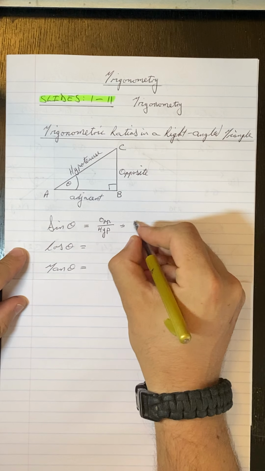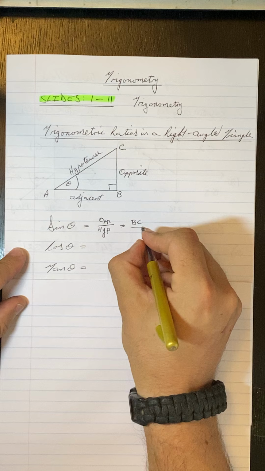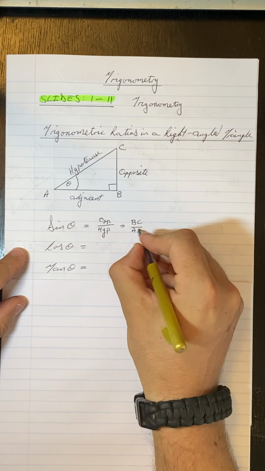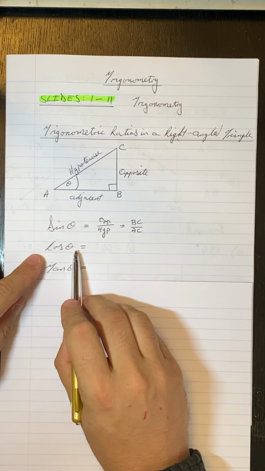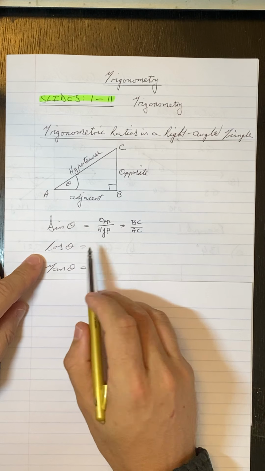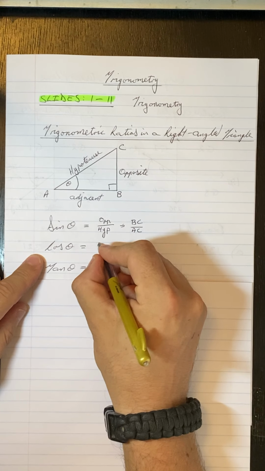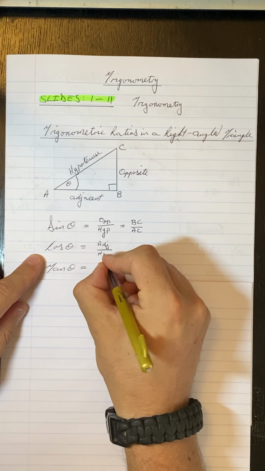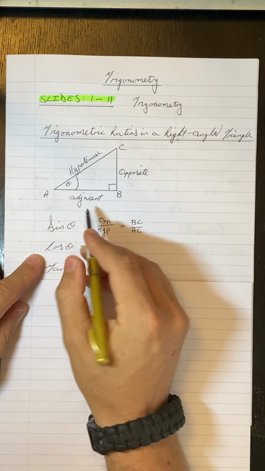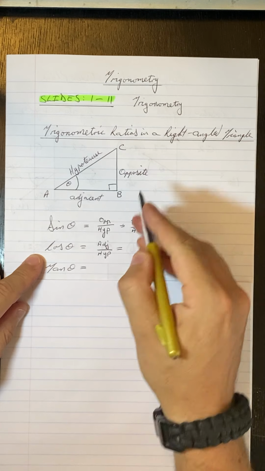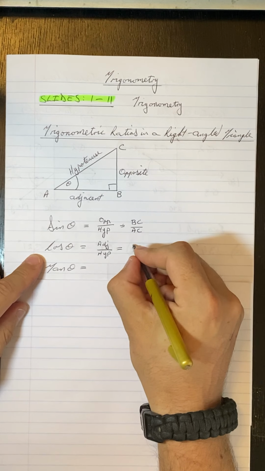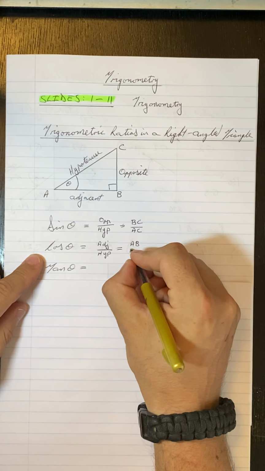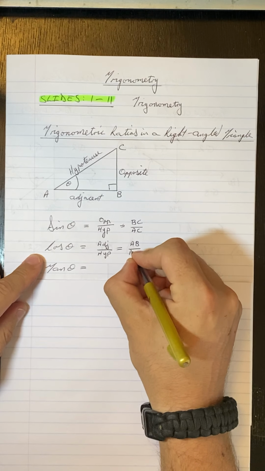So in other words, BC over AC. Cos is defined to be the adjacent side over the hypotenuse side. This side over this side. So for our triangle here, it would be AB over AC.